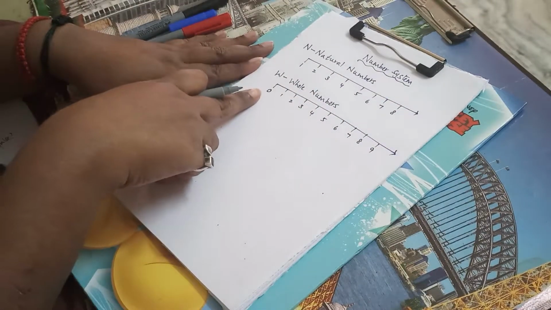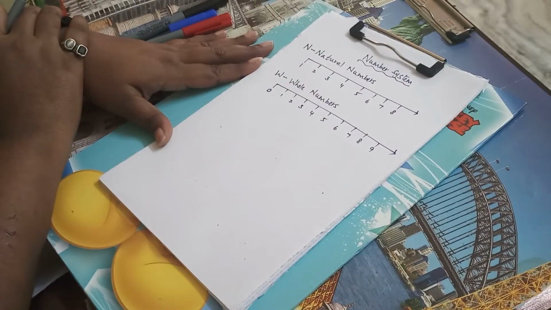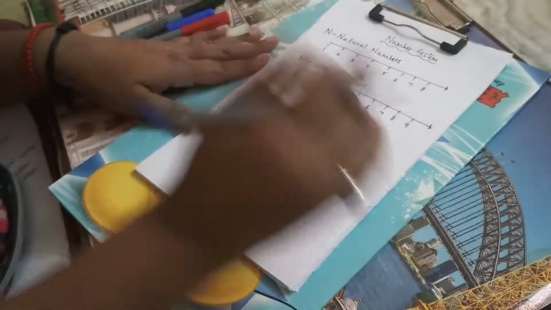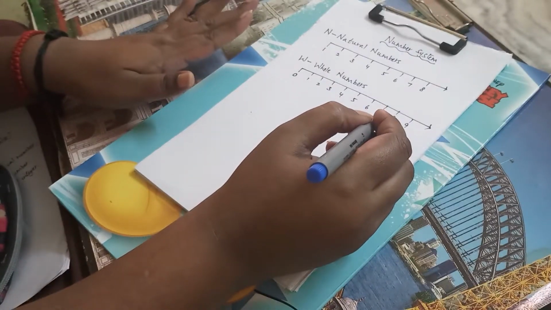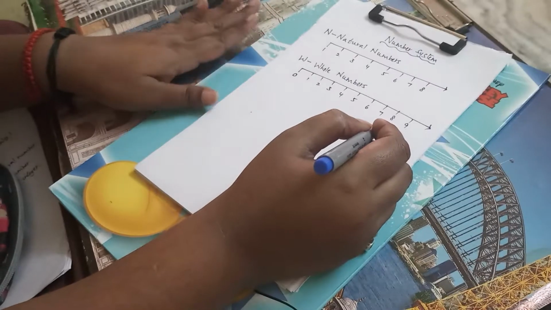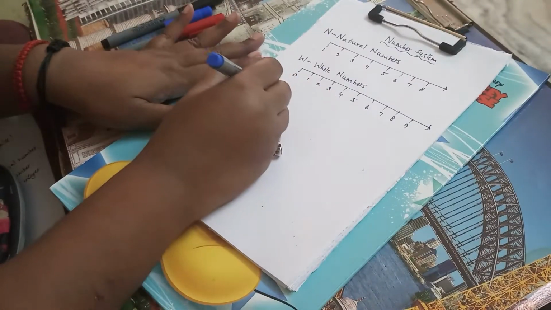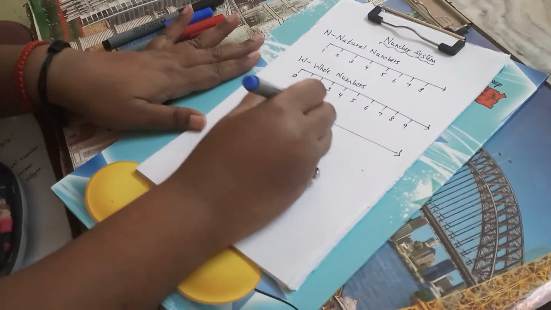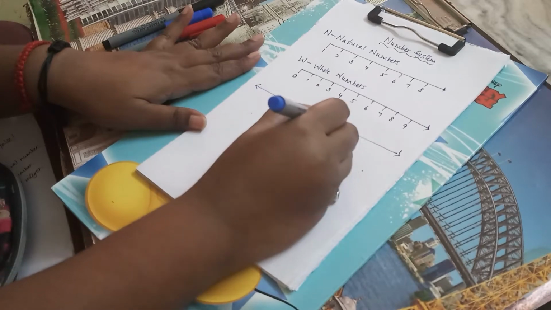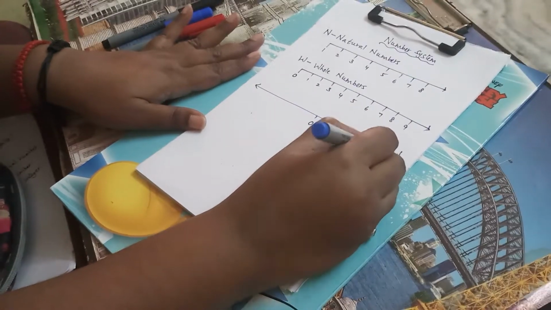Because 0 is a whole number, but it is not a natural number. Understood? And after the introduction of whole numbers, if you introduce negative numbers to the left side of 0 on the number line, till now we have learnt about the collection of natural numbers and the whole numbers.